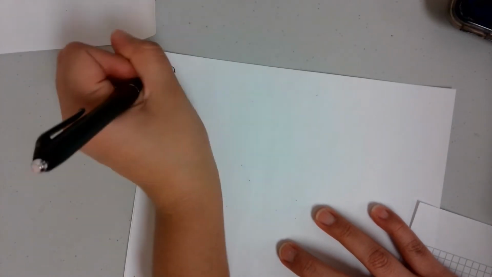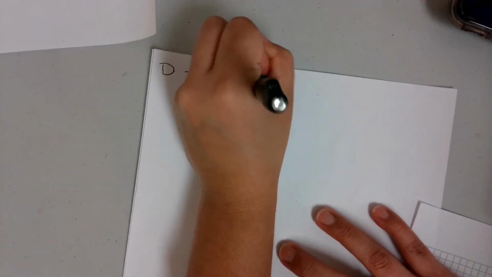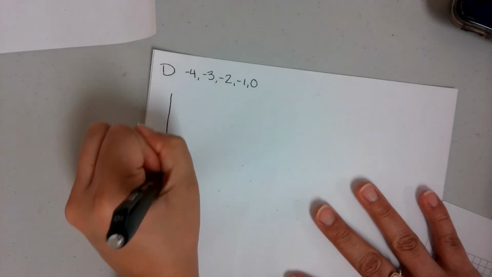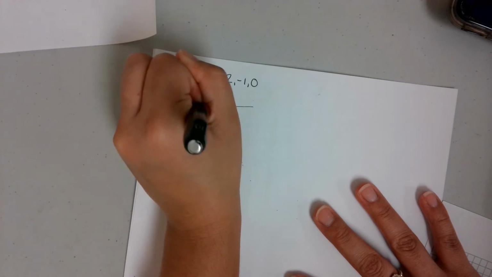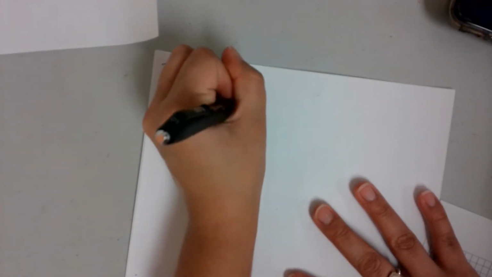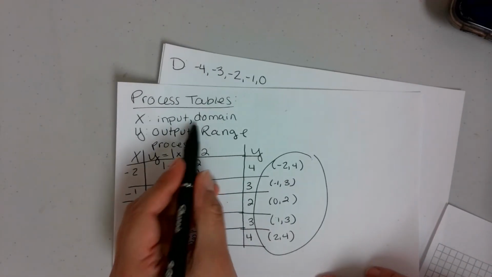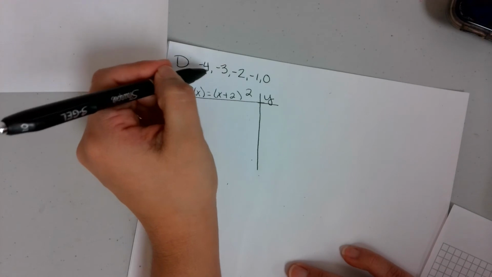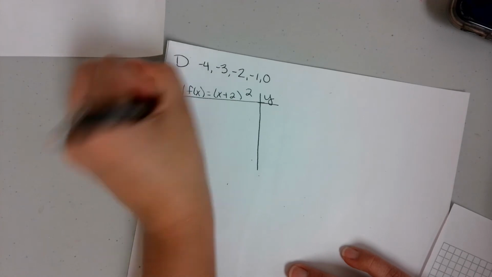So this time, let's say that I am giving you a domain of -4, -3, -2, -1, and 0. So I'm going to create my process table, and I want f of x equals x plus 2 quantity squared. We have to figure out the y's. Remember that we said domain is the same thing as x. So when they say that they want you to use this domain, those are the variables that we're going to use as inputs. So my first input is going to be -4.